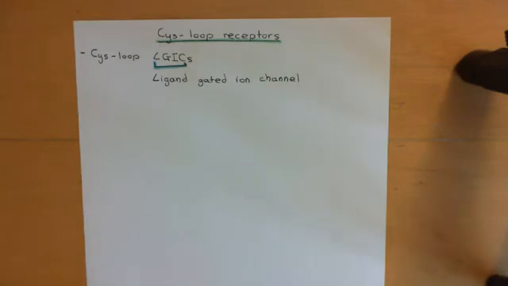Basically, a ligand-gated ion channel is a receptor for some ligand, and when that ligand binds to the receptor it causes it to open. So they are an ion channel that is gated by the presence of the ligand.